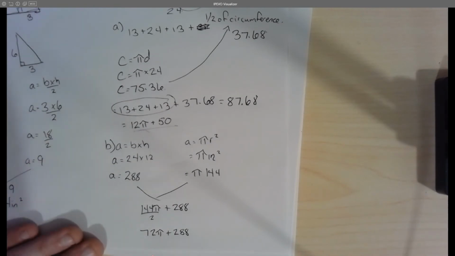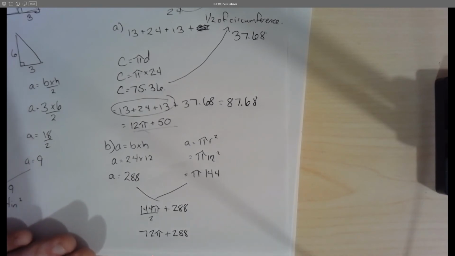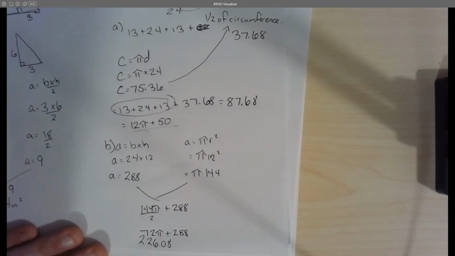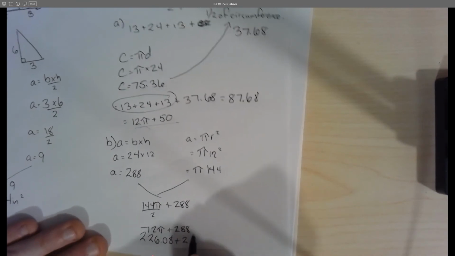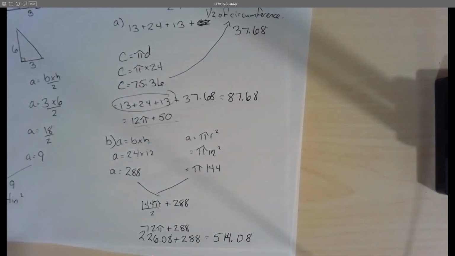To figure out what that would actually be, all I'd have to do is take 72 times 3.14, which is 226.08, and then add that to 288, which would give me a total area of about 514.08 for this particular composite shape.